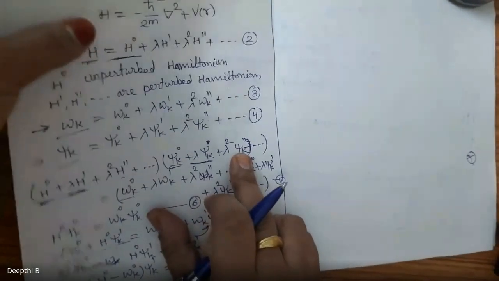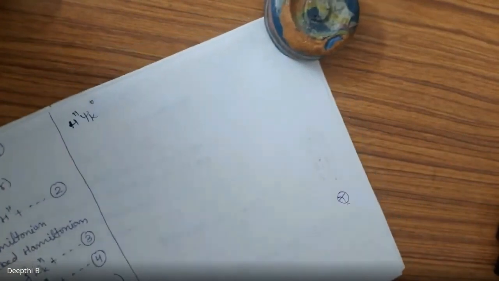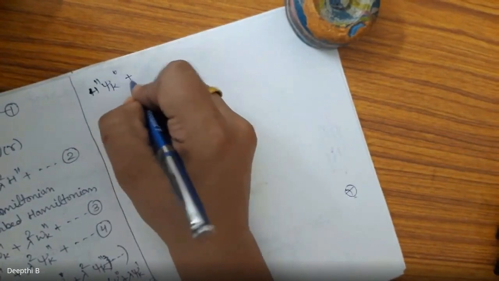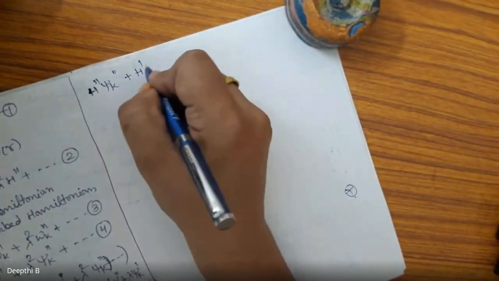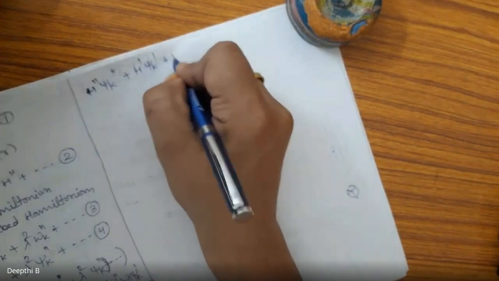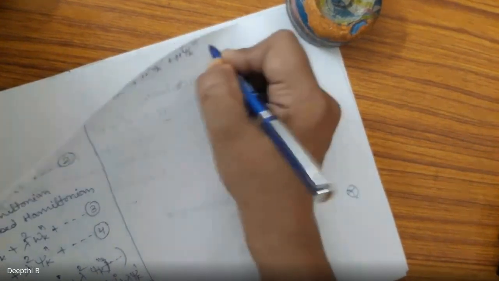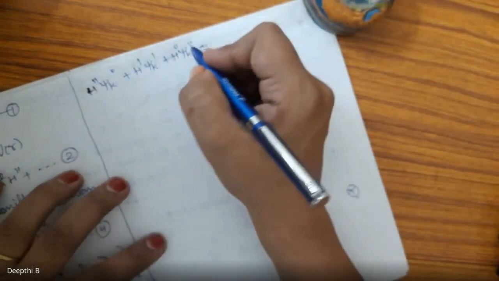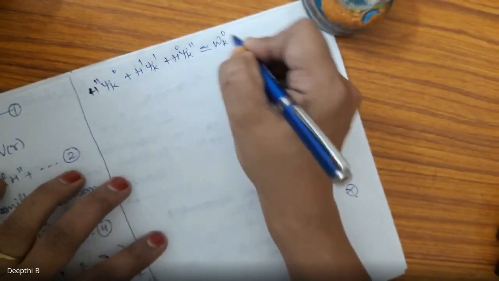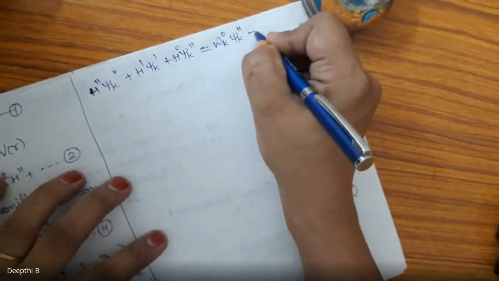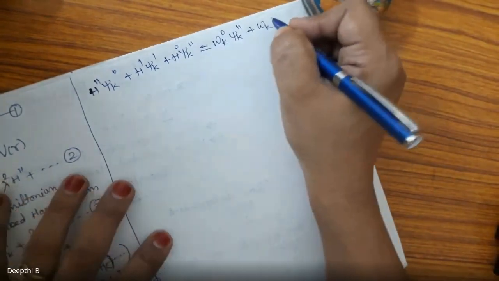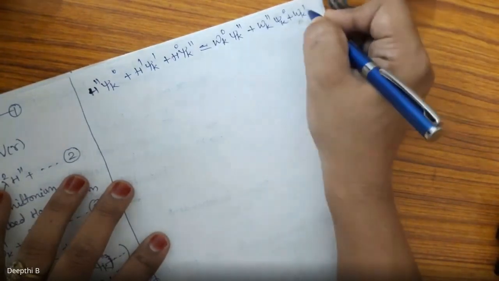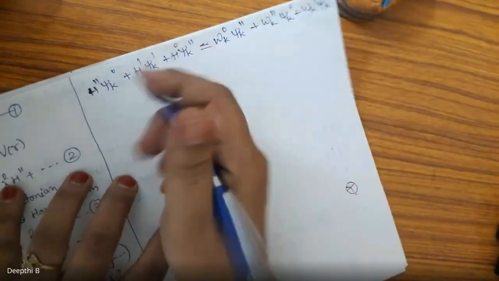For lambda square we have to write three terms: H double prime psi k naught plus H prime psi k prime plus H naught psi k double prime is equal to, there also three terms, Wk naught psi k double prime plus Wk double prime psi k naught plus Wk prime psi k prime.